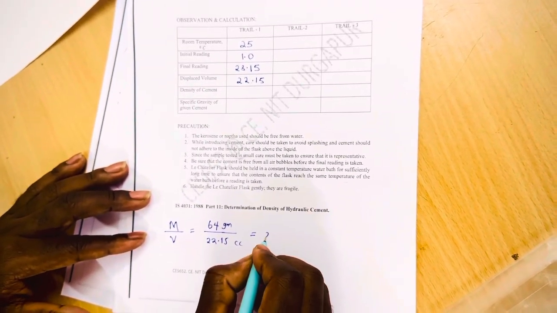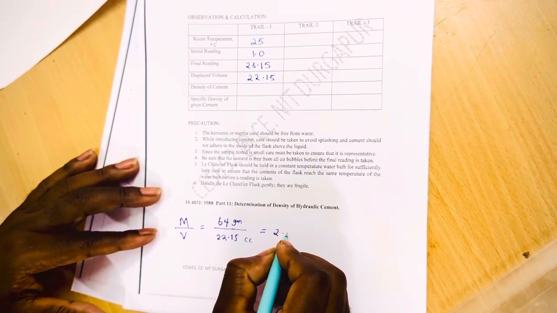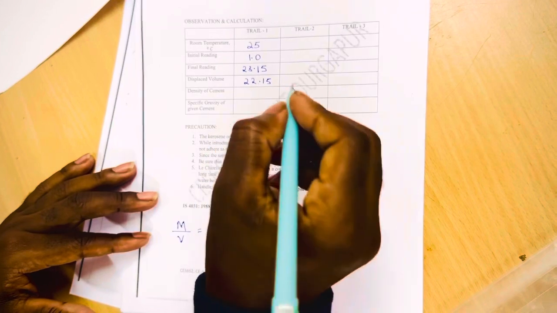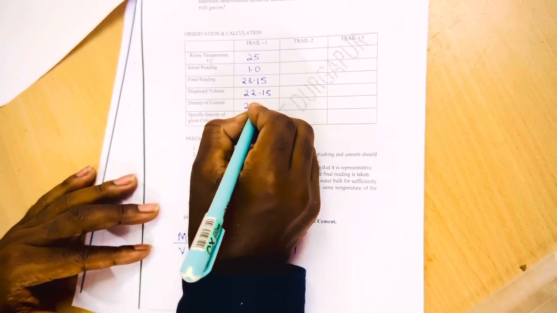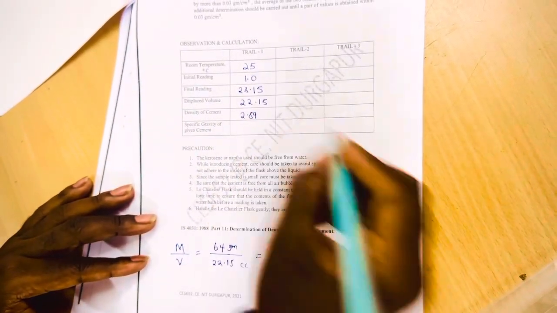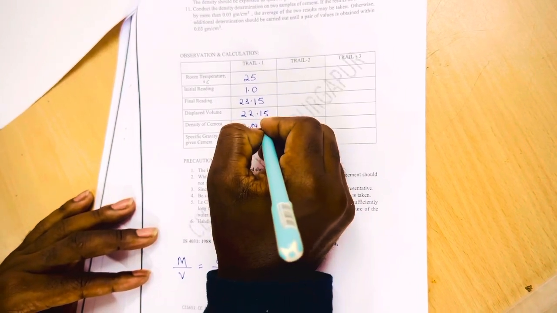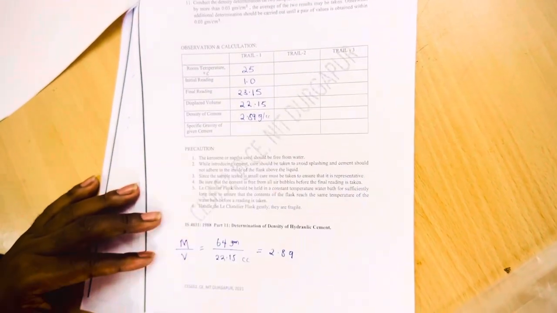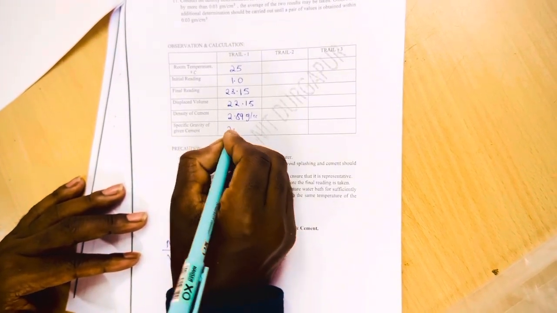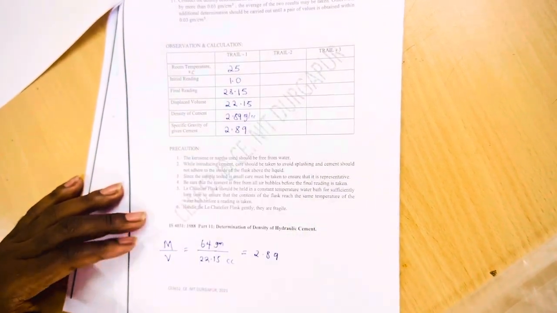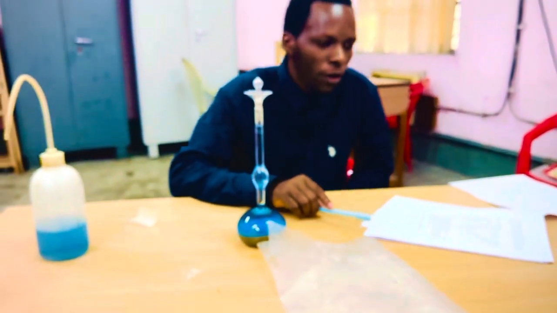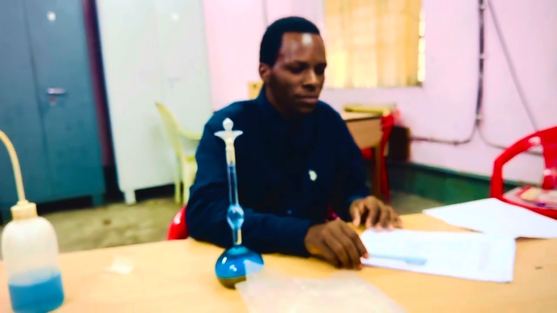Fine. So what do we get here? Here the specific gravity comes to 2.89. Now, this is the density. It is 2.89. This has the unit gram per cc, okay? But according to the code, when we remove this gram per cc, we remain with 2.89, which is the specific gravity. So this is how we simply do the specific gravity for this, okay?